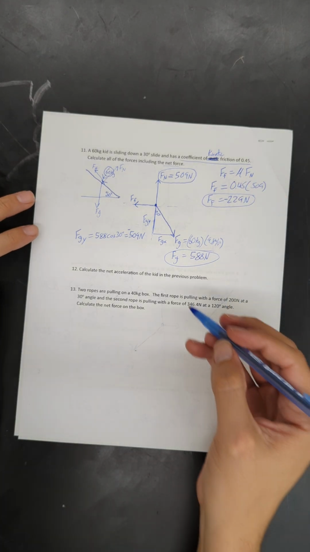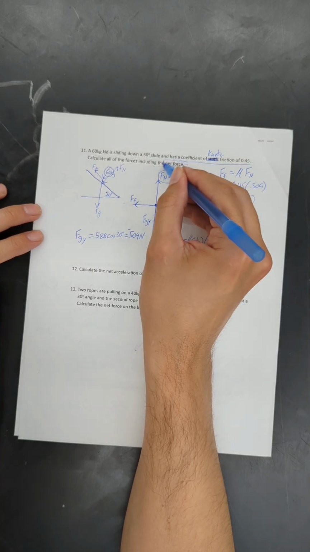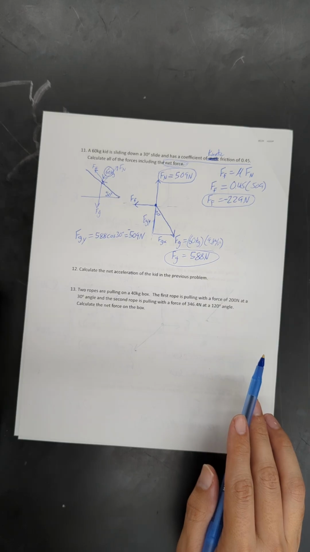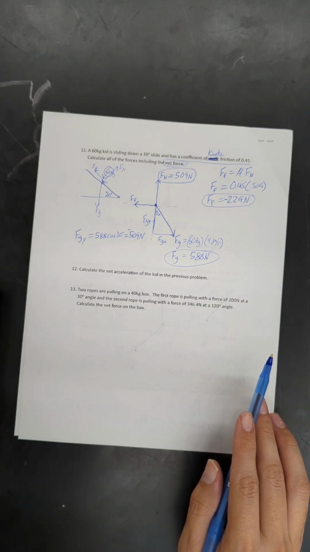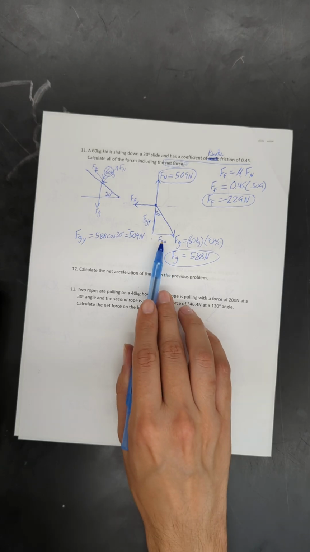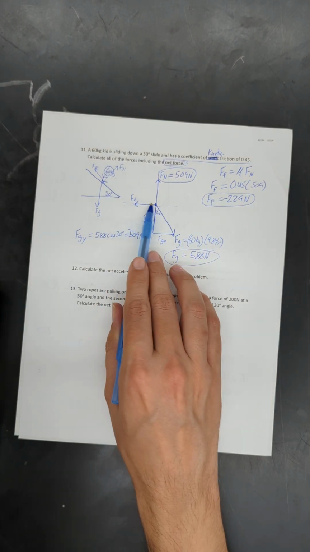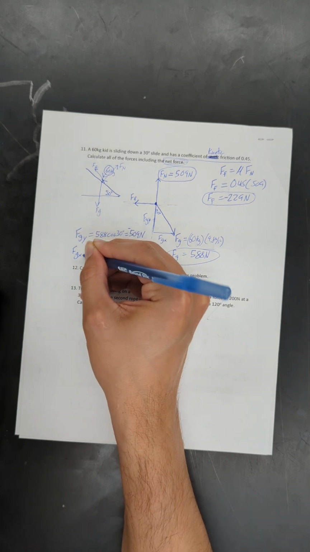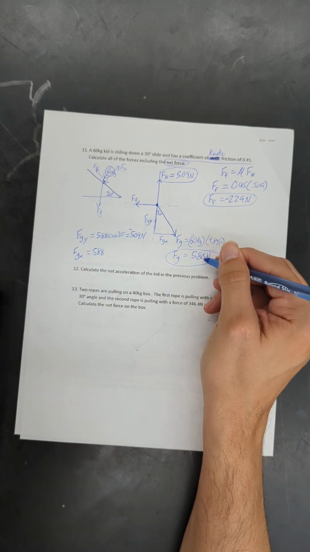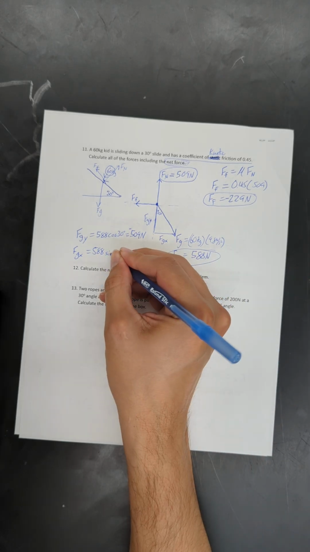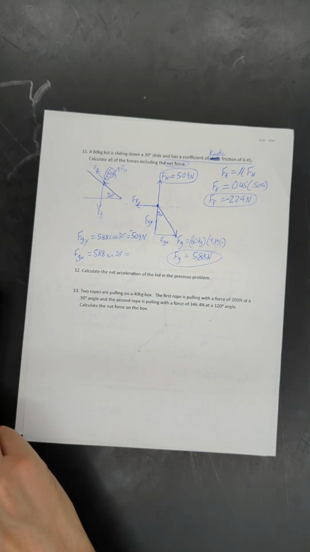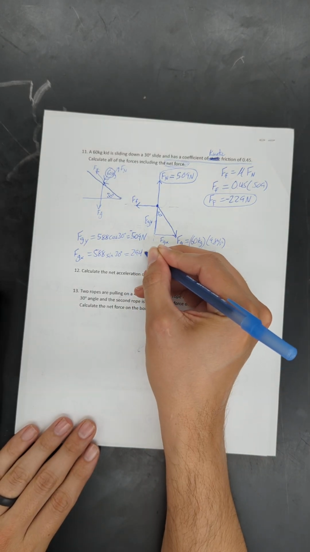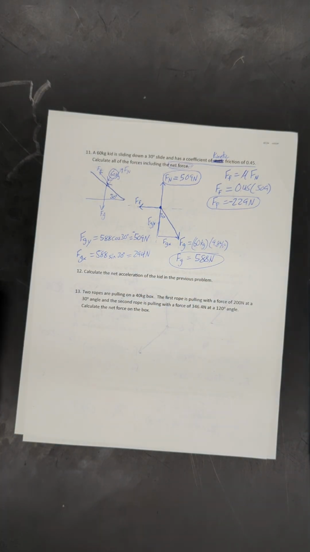Lastly, we got to get our net force in the x direction. And this is tough. Because we know there's two horizontal forces. We got friction here, we got FGX here. Let's solve for FGX so we know exactly what it is. That is the opposite side. So it's 588 from our magnitude of gravity, sine 30 degrees. Plug this in. 294 newtons.